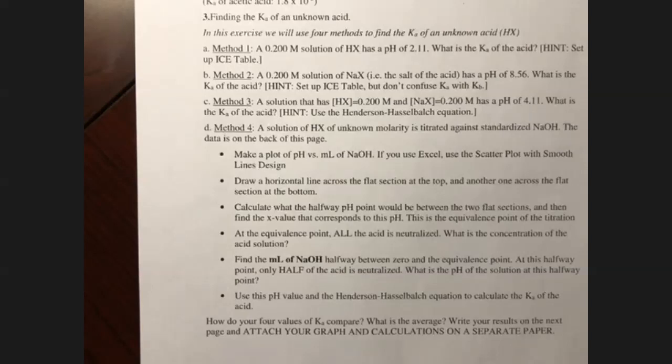Notice that the first 3 exercises required that you be able to prepare solutions of known molarity. In other words, you know the formula of the acid, and so you're able to calculate enough to make solutions of specific molarities. But what if you can't? What if the acid is such an unknown that you don't even know its formula, and so you don't even know how to make a solution of known molarity? All you know is that it's an acid.